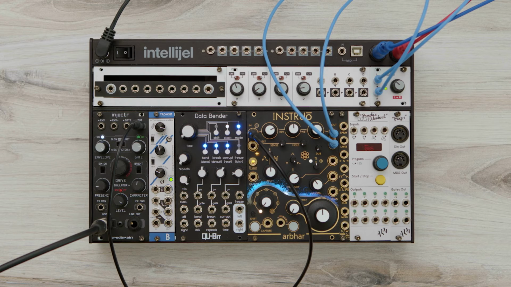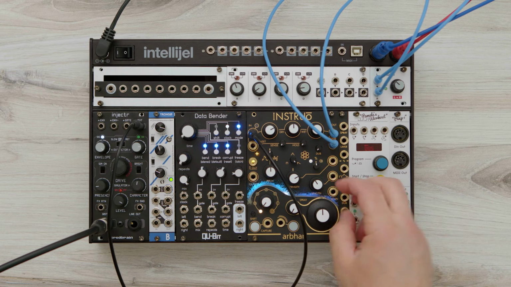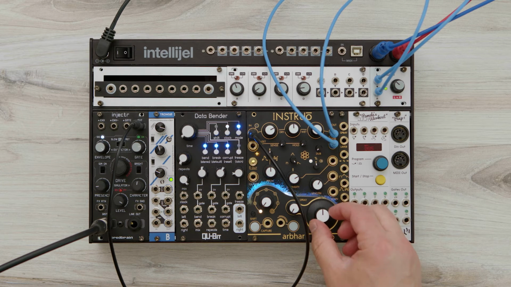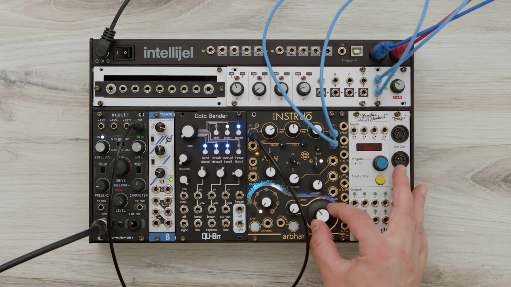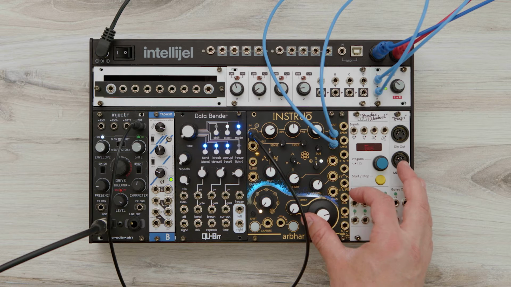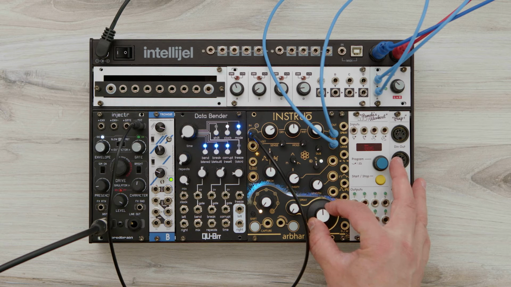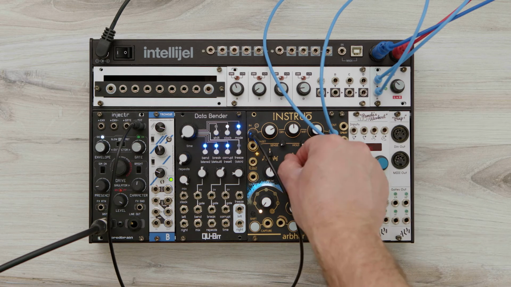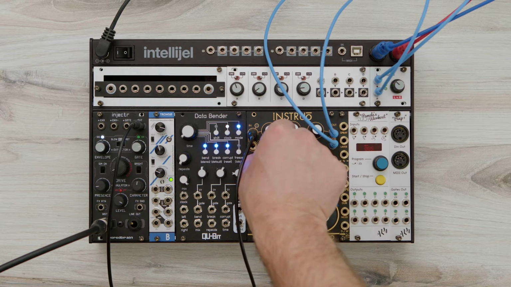Okay, so it's got some material in its buffer now, and this little LED shows us where we're at. I can change the length of the grains and then scrub through them. It plays some forward, some backward. We can even do some pitch stuff.